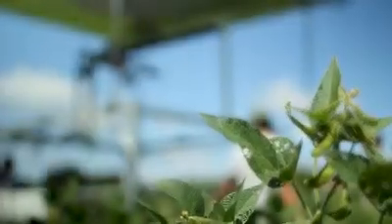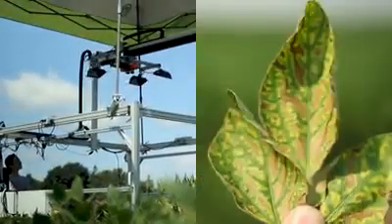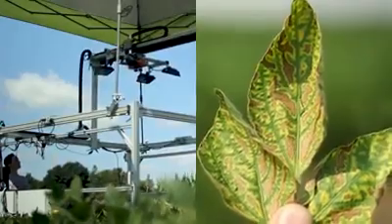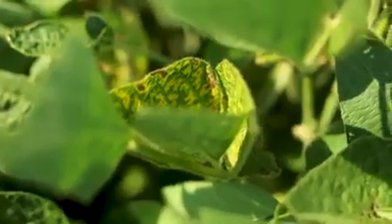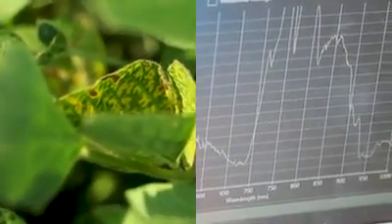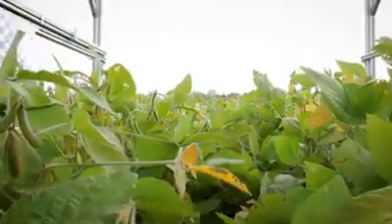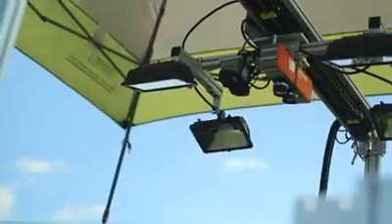What we're really trying to do is detect disease at a whole plant level before we can visually see it. Before someone could go out in the field, before people could actually scout to see it, we could use this technology to tell us earlier. One of the technologies that we use is called hyperspectral cameras, or hyperspectral technology.